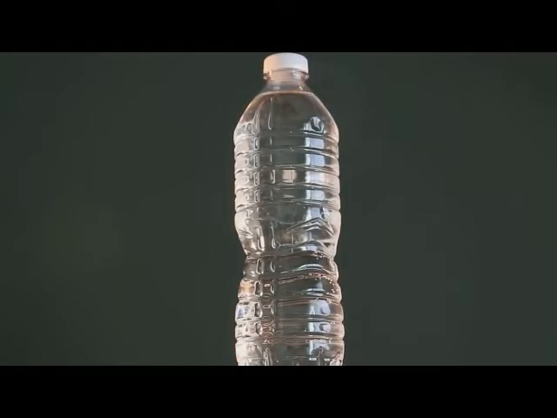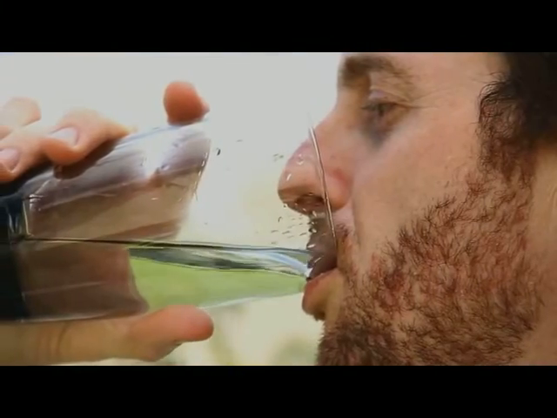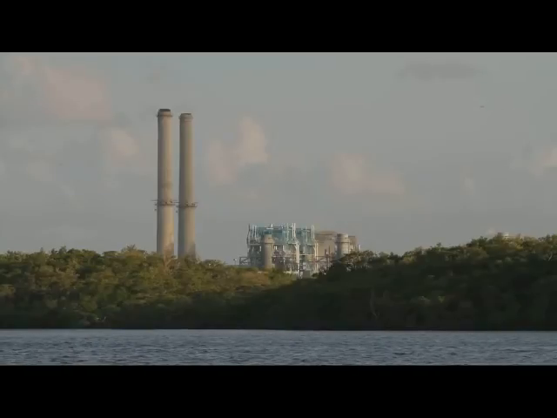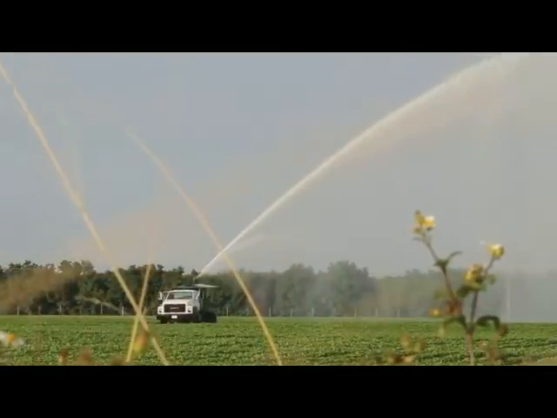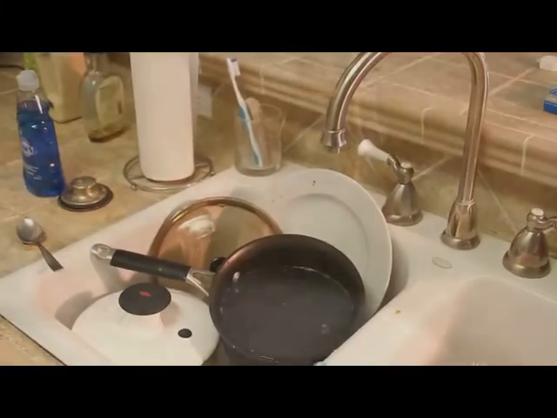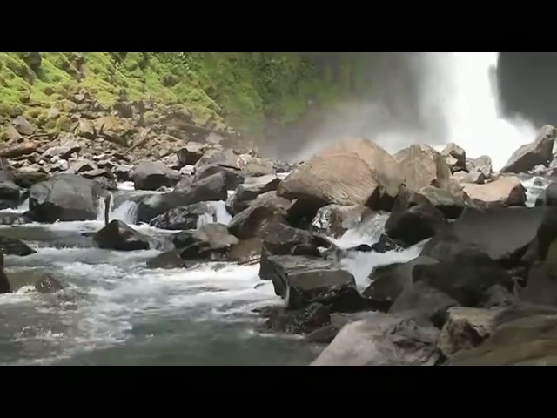So it's pretty obvious that water is important stuff. Humans rely on it for personal consumption, as well as things like industry, energy production, and agriculture. But we sometimes have a tendency to use more than we need, and pollute what's left. We need to make sure we keep it pure and plentiful.